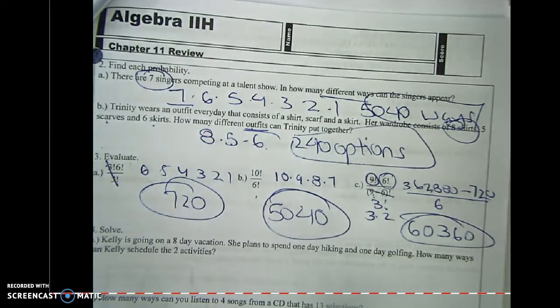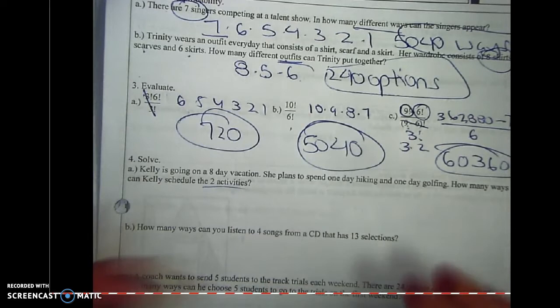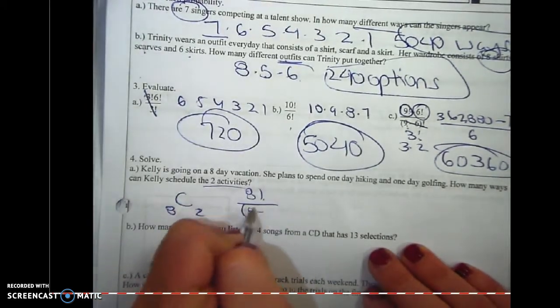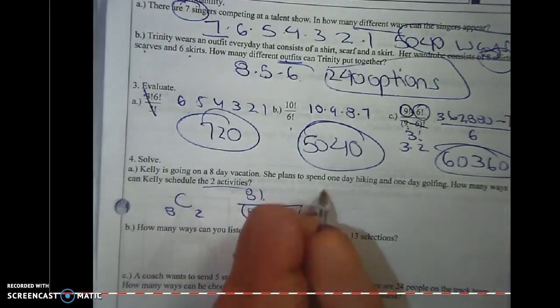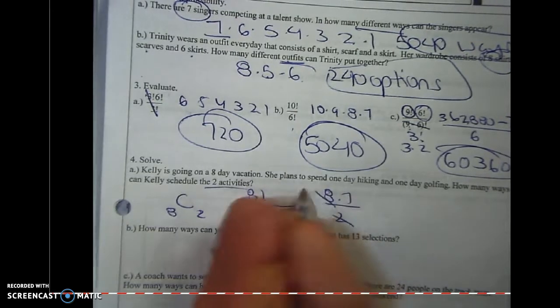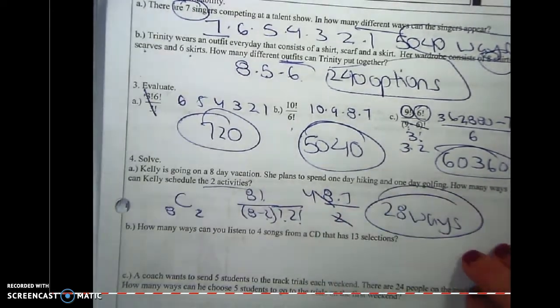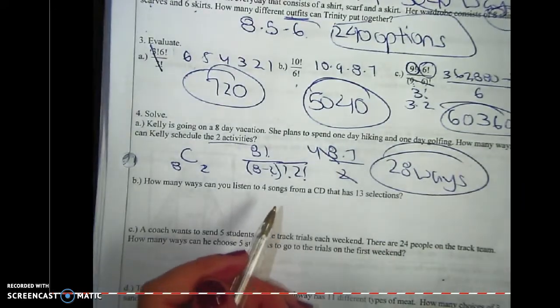Okay? All right, number 4, golfing, 2 activities. The order doesn't matter. Combinations. 8 minus 2 is the same as 6, so it's 8 times 7 over 2. So I have 28 ways. Okay? How many ways can you listen to 4 songs?